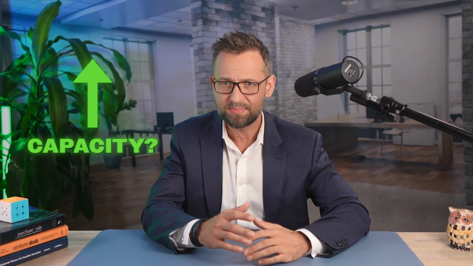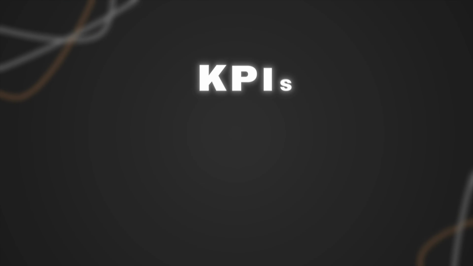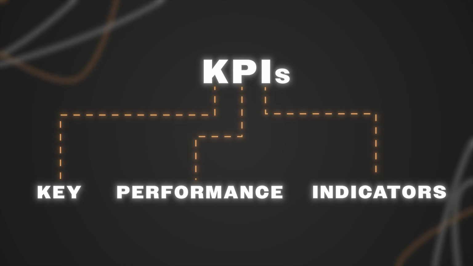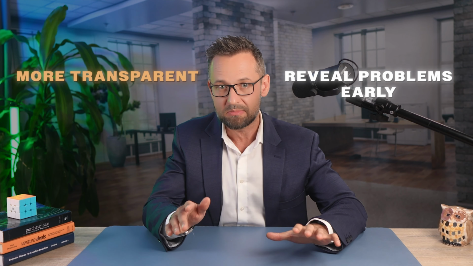Is Joe building extra team capacity because he anticipates higher growth in the near future, or is his team just less efficient? And that's where KPIs start to matter. KPIs, which stands for Key Performance Indicators, are one of the most important topics in business. Without KPIs, managing a business effectively and setting goals is extremely difficult and would require a lot of management's time. KPIs can really streamline your management efforts, make the company more transparent, and reveal problems early.